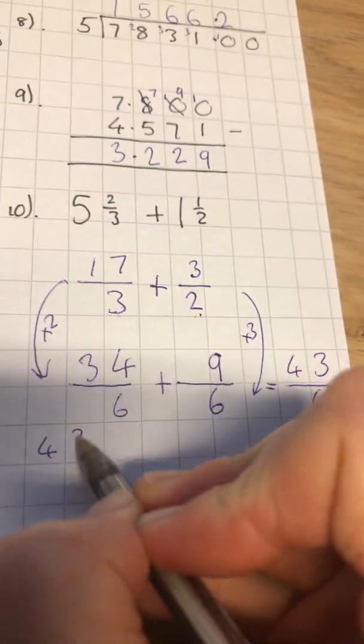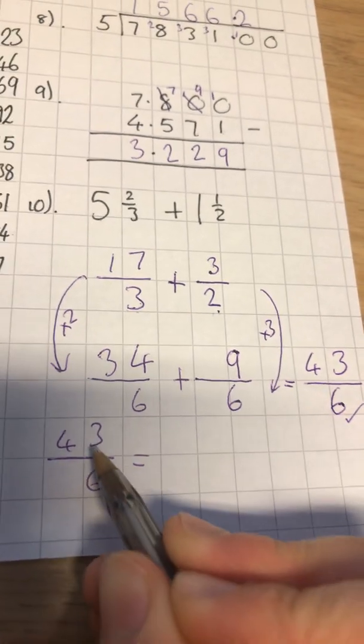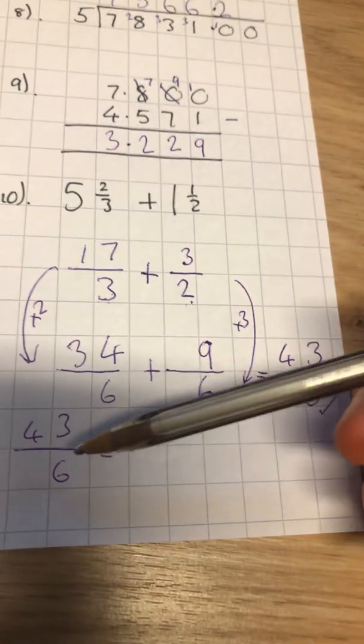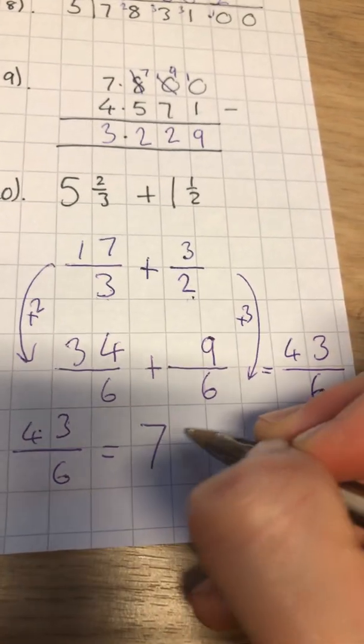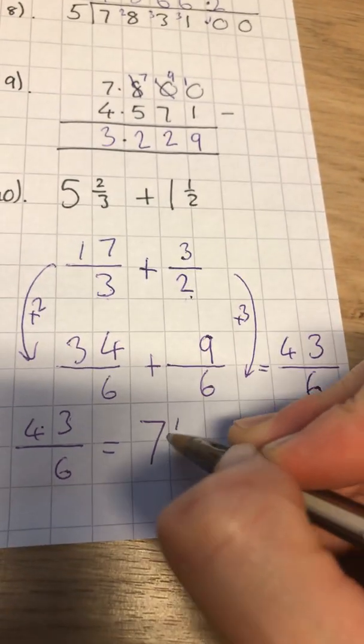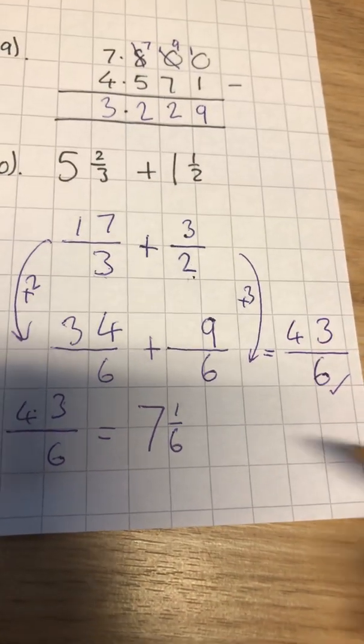But let me show you how we could convert that improper fraction into a mixed number. How many 6s are in 43? Well, 7, because 7 times 6 is 42. So I've got 42, I'd have 1/6 left over. 7 and 1/6.